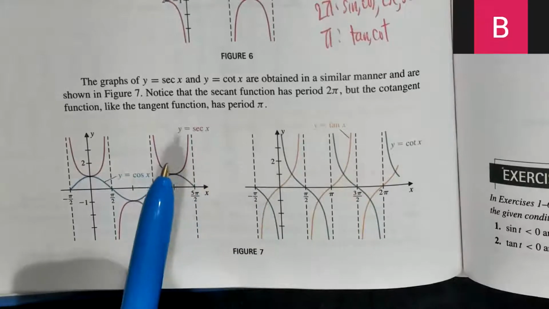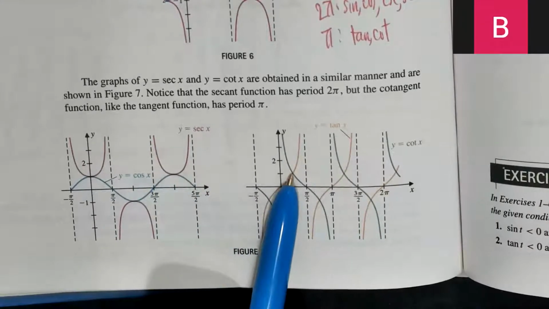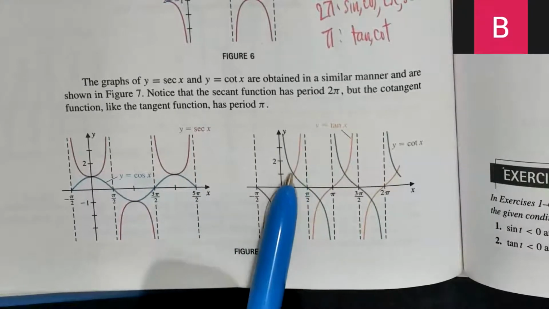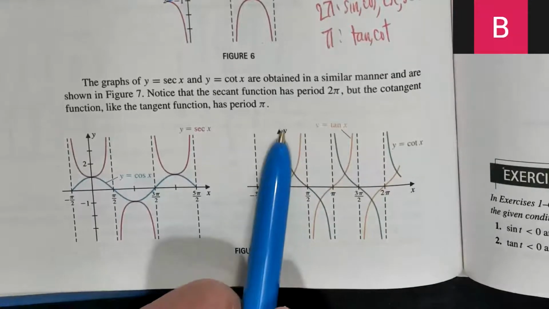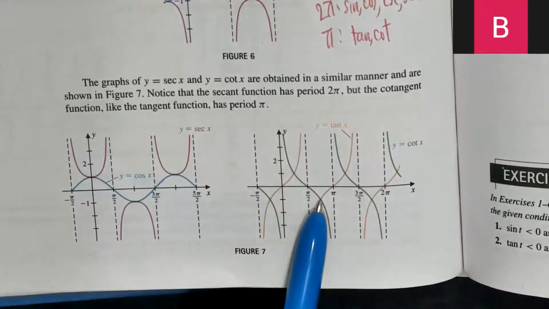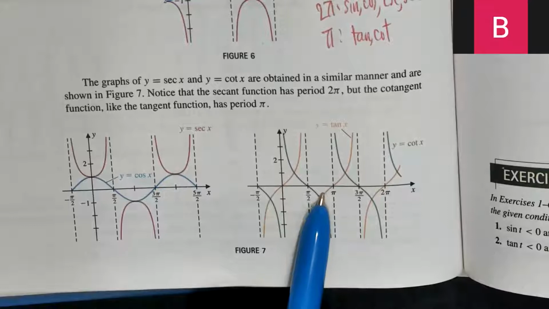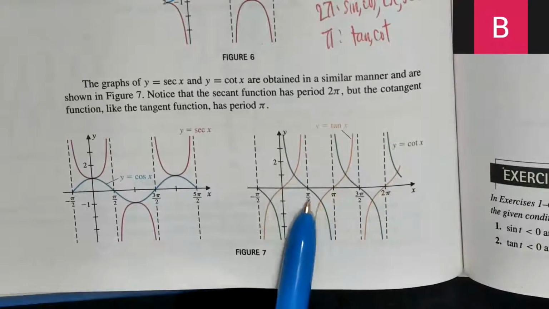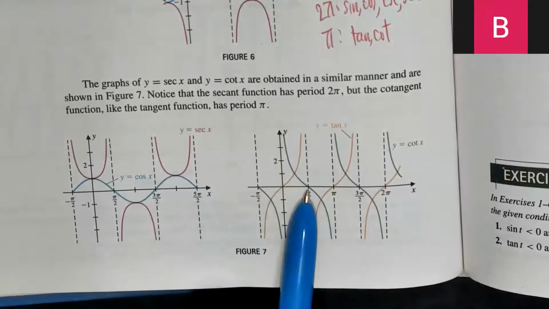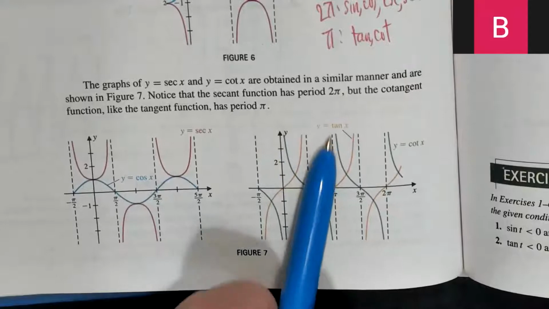And then just do the increasing, decreasing game. Your tangent from here increases, decreases. If I go this way, decreases, increases. If I have here -1, the yellow graph increases, decreases. If I go from right to left, decreases, increases. So for cotangent, you get a lot of this stuff.